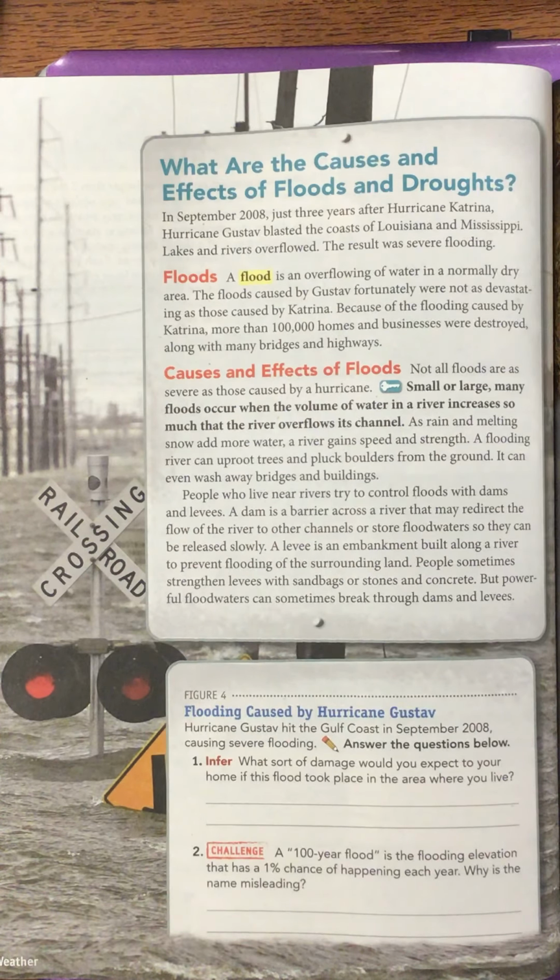People who live near rivers try to control floods with dams and levees. A dam is a barrier across a river that may redirect the flow of the river to other channels, so it pushes it in other directions, or store floodwater so they can release it slowly. So they'll collect it in a reservoir and then they can slowly release it out so it doesn't flood anything. A levee is an embankment built along a river to prevent flooding of the surrounding land, so they build it up. People sometimes strengthen levees with sandbags or stones and concrete. But powerful floods can sometimes break through dams and levees, totally normal.